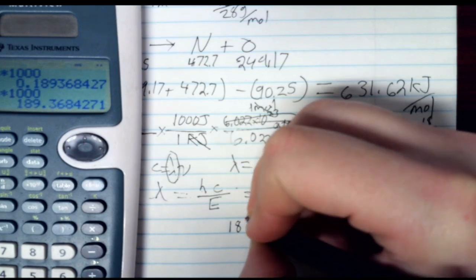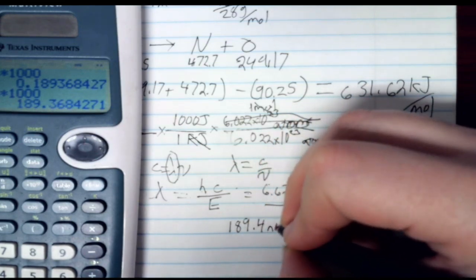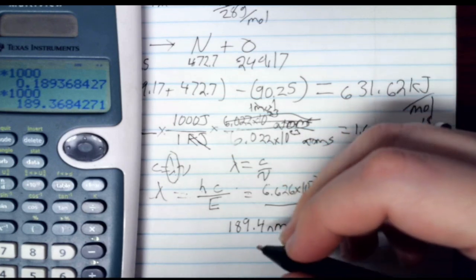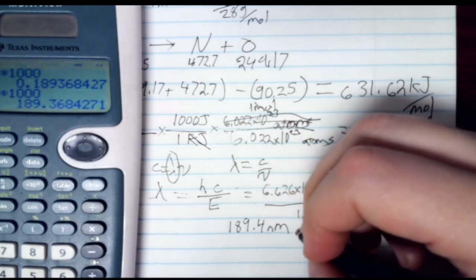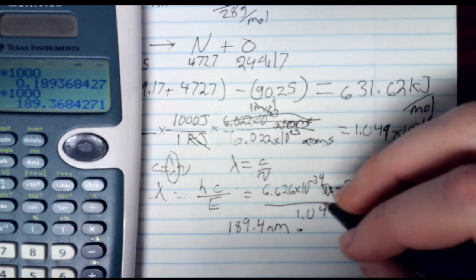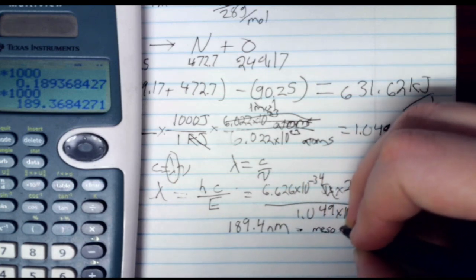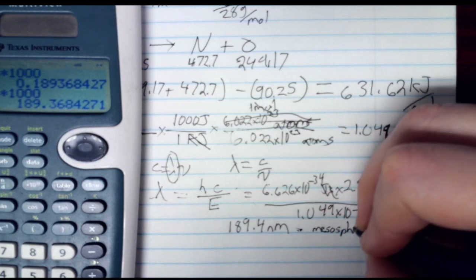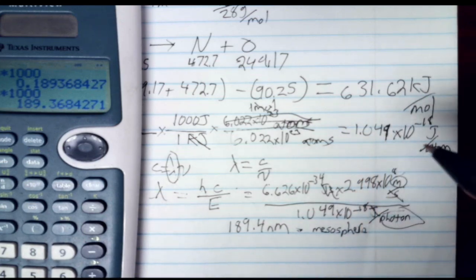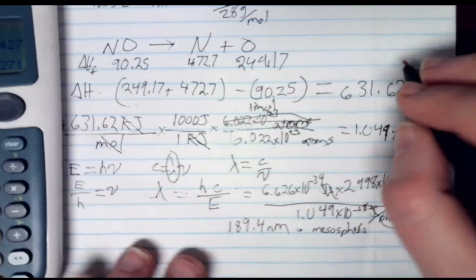So this is 189.4 nanometers. Then if you look, where does that wavelength penetrate from the little chart, we'd say, oh, that happens in the mesosphere. Mesosphere is where we get that wavelength of light penetrating. But that is number 7.